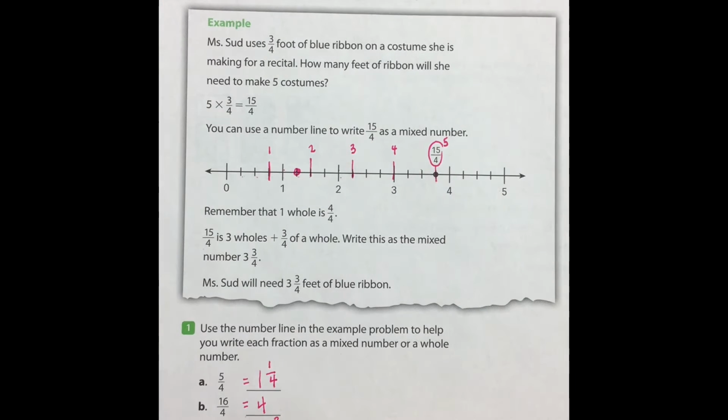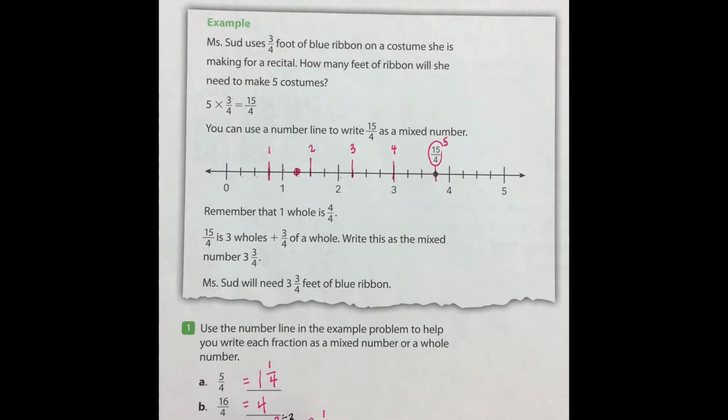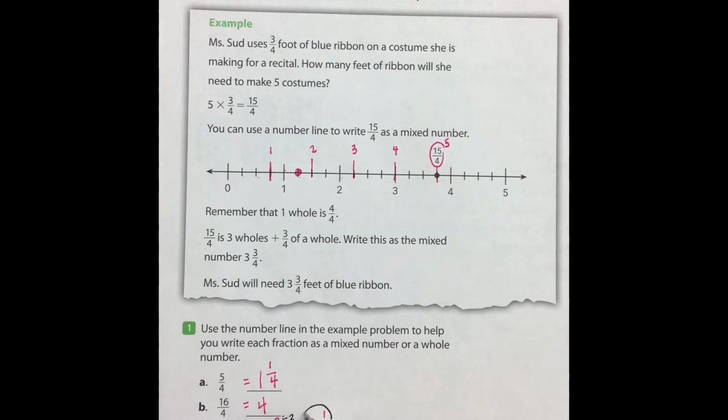But I know that I could rename 2 2/4 as 2 1/2 because I can divide my numerator and denominator by 2 and get an equivalent fraction. It's simplified as 2 1/2, because each of those will divide by 2. This is in simplest form.